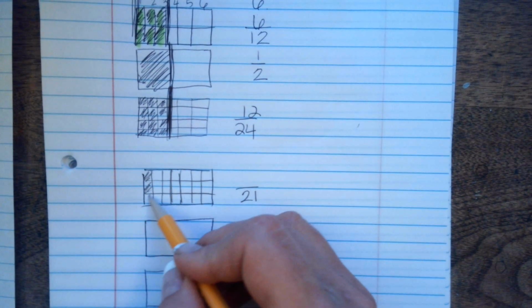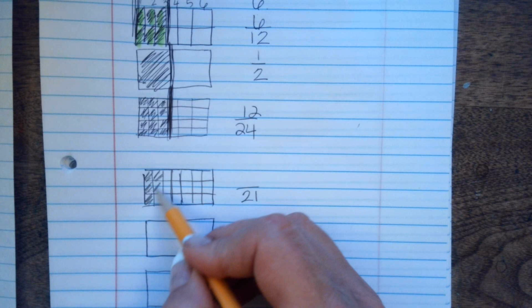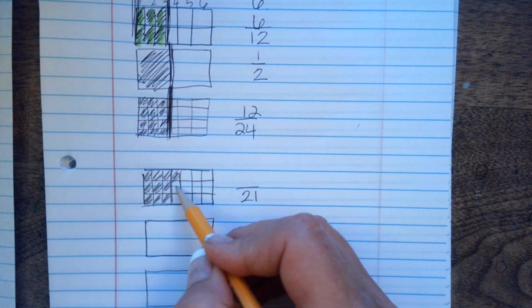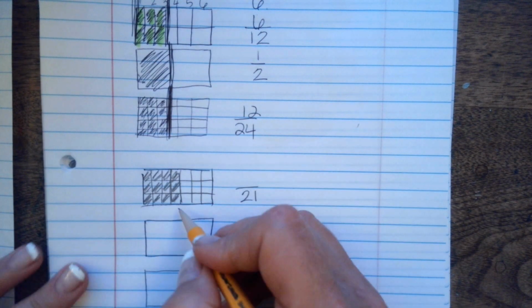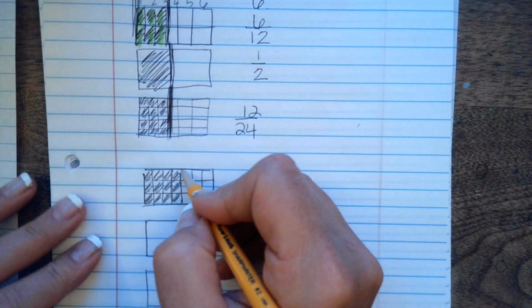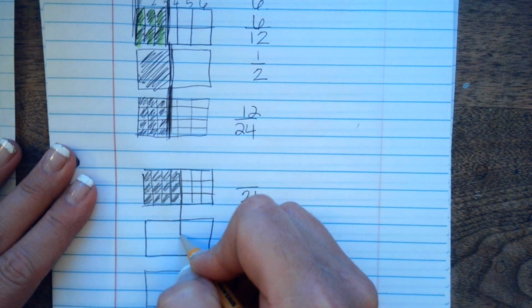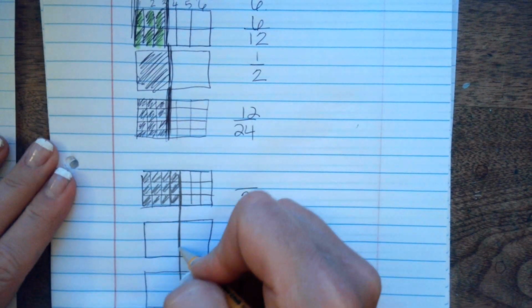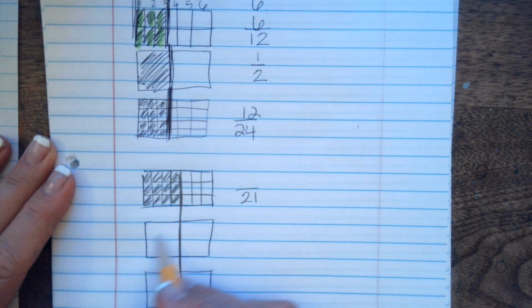12. Okay. So we have 1, 2, 3, 4, 5, 6, 7, 8, 9, 10, 11, 12. So you're basically going to take this same amount and know that whatever you cut the box into, it's going to be this filled in.